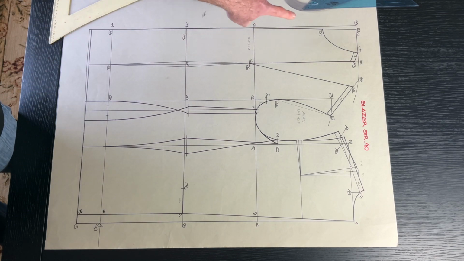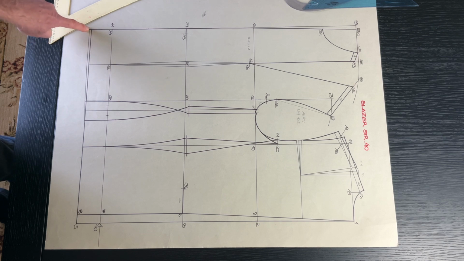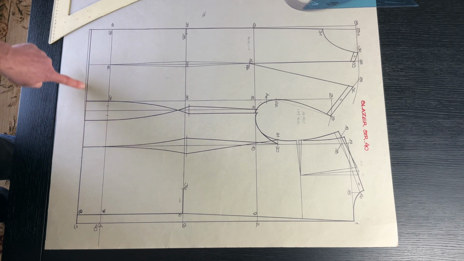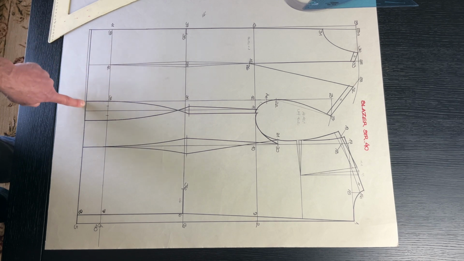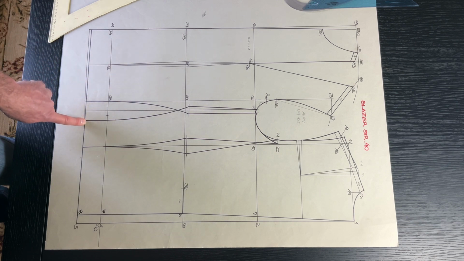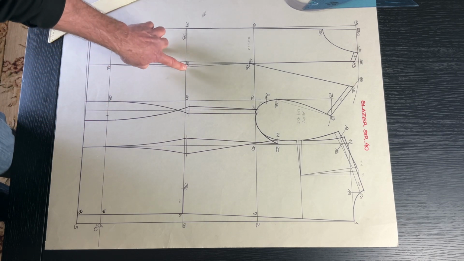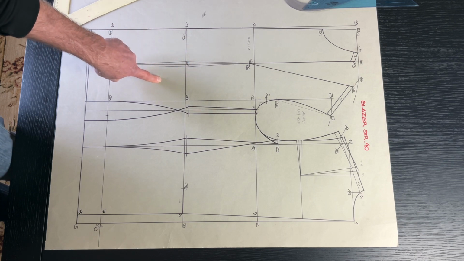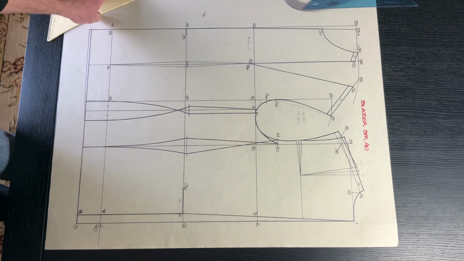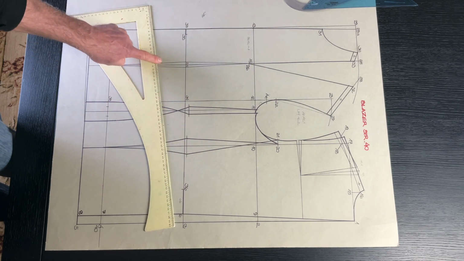The full length of the front piece is 0.5 centimeter longer than the rest. And you curve that up to the side seam here. If you want pockets, place them down from the waistline, 8.5 centimeter here and 8 centimeter here, and draw a line.